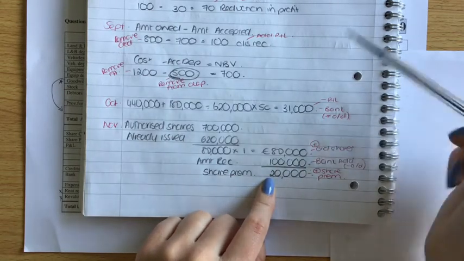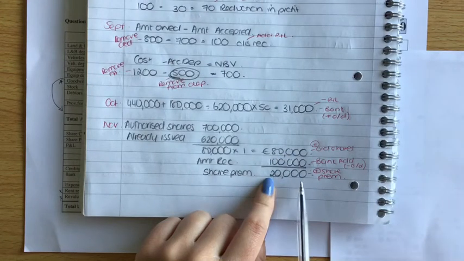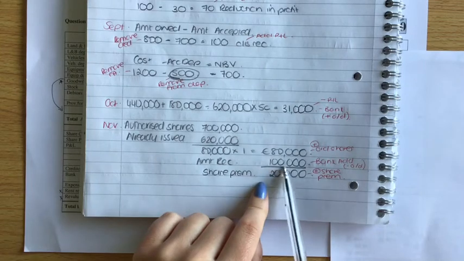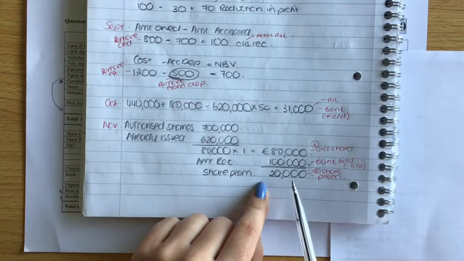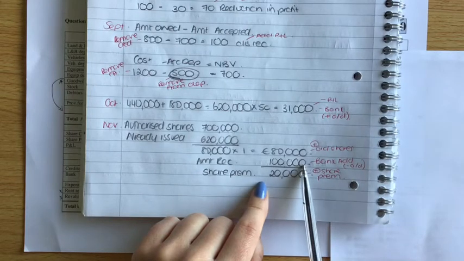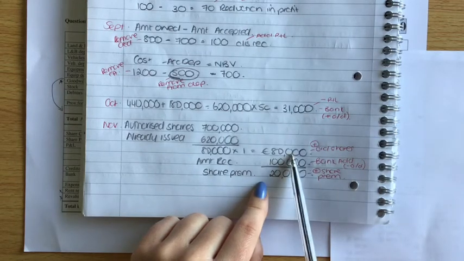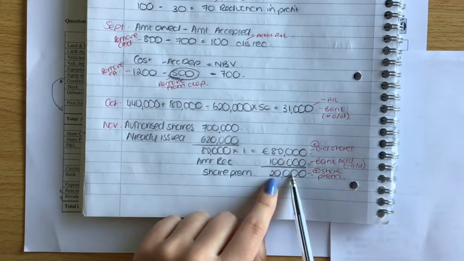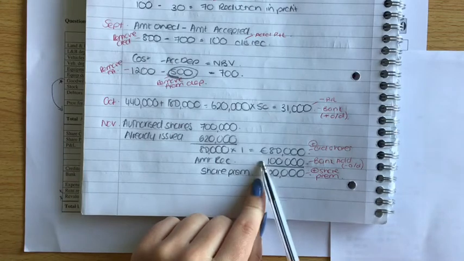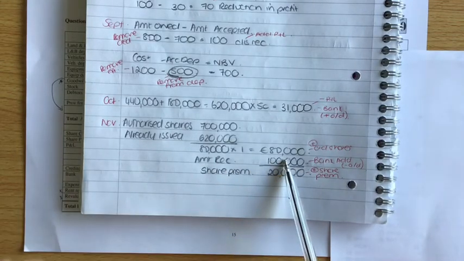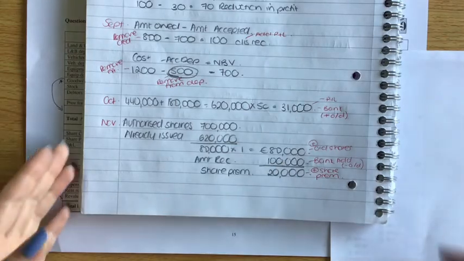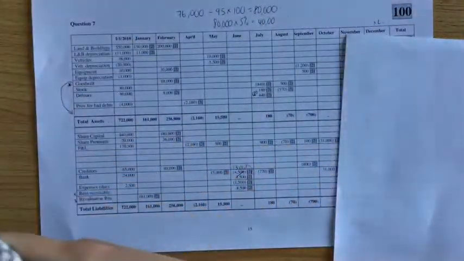So what we're going to have to do here is we're going to increase our ordinary shares, we're going to increase our share premium, and we received 100,000 euro. So when we receive money, that's going to reduce our overdraft, so we're going to subtract it from the overdraft, okay? So you're adding 80 into your share capital, adding 20 into your share premium, and you're going to take 100,000 because we were given that money, and if there's money coming into our bank account, that's reducing our bank overdraft, okay? So let's have a look. November.